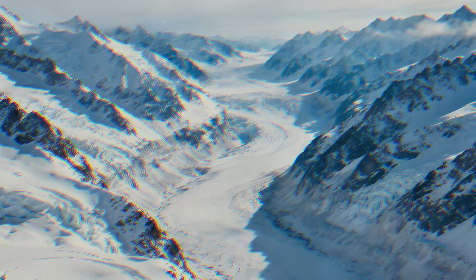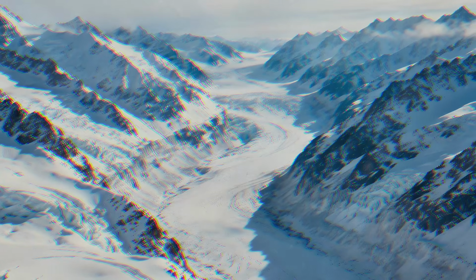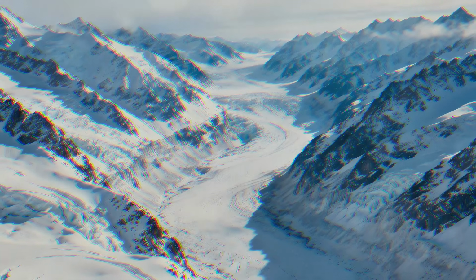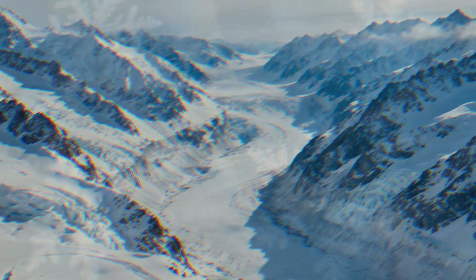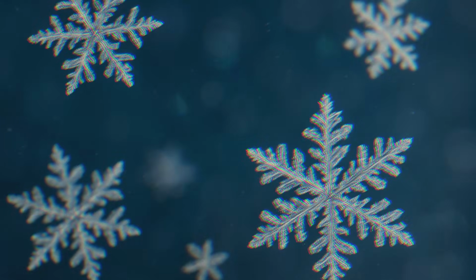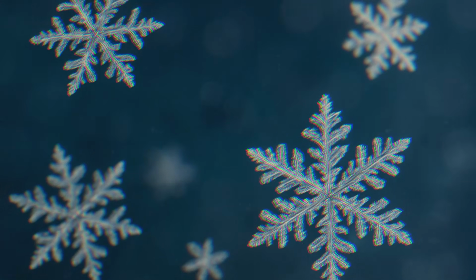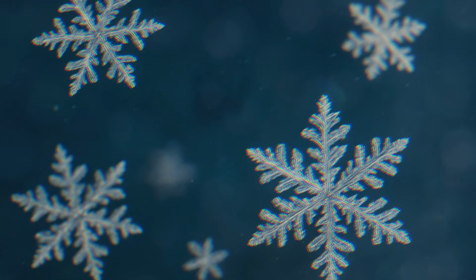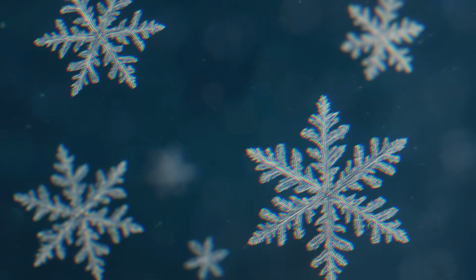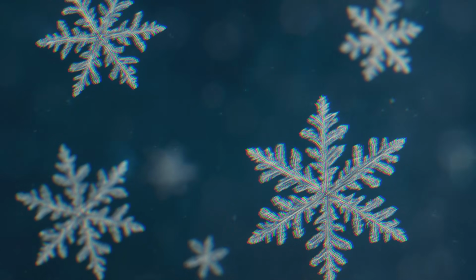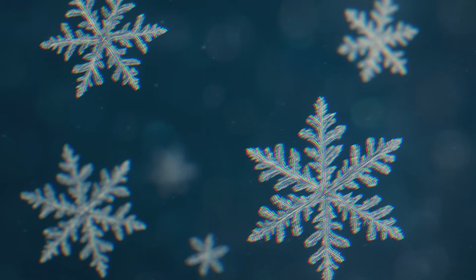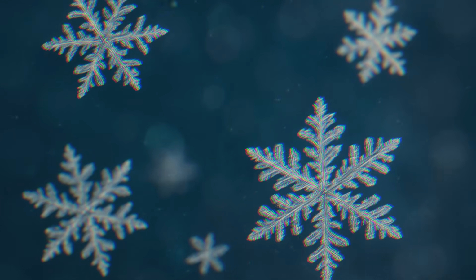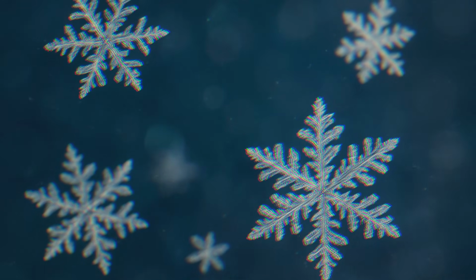High above the place where snow is eventually noticed, the air holds a quieter beginning. Inside a cold cloud, movement slows until it is almost unrecognizable. Water exists here not as droplets, but as vapor, spread thinly through the air, drifting between invisible boundaries. Within this space, the process that becomes snow begins without announcement.